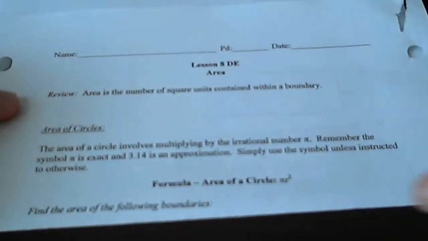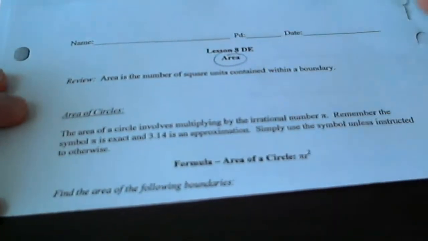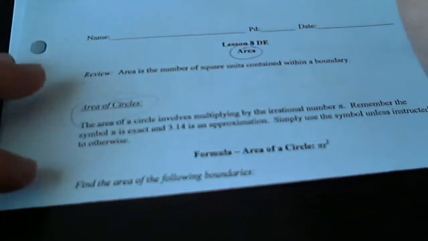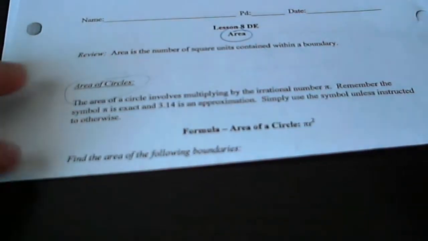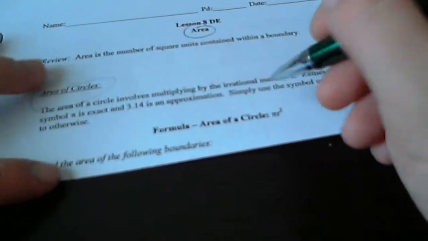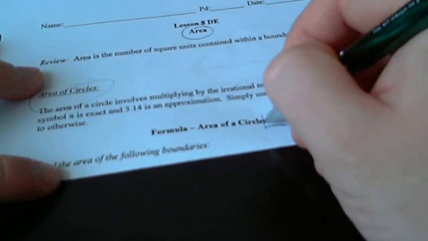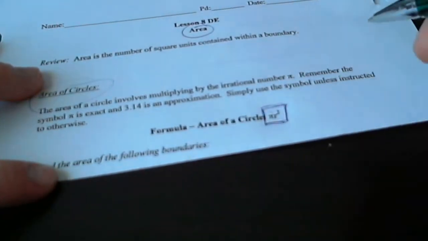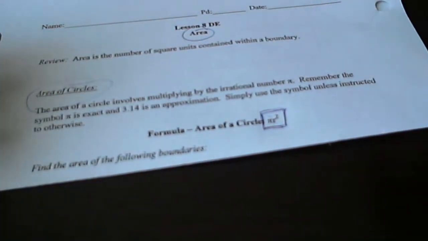Okay, here we are for part 2 of lesson 8, which is all about area. The second part is pertaining to circles and trapezoids here in a little bit. First of all, we need to know the area of a circle. It's pi r squared. And remember, whenever we do these calculations, we'll just leave the symbol pi.